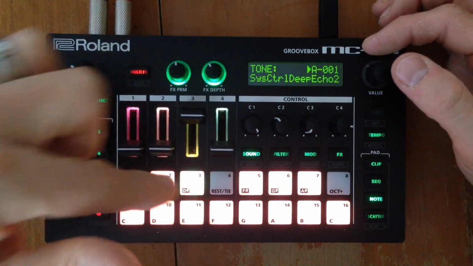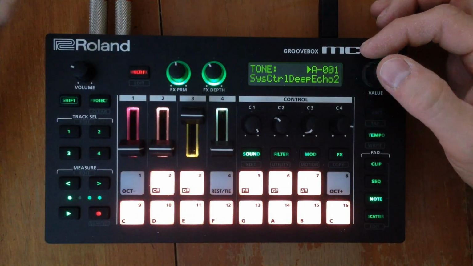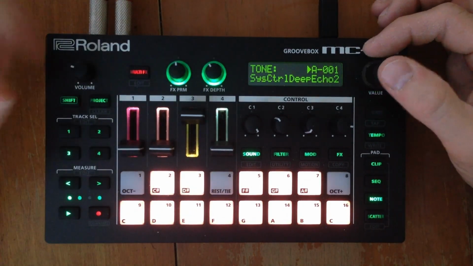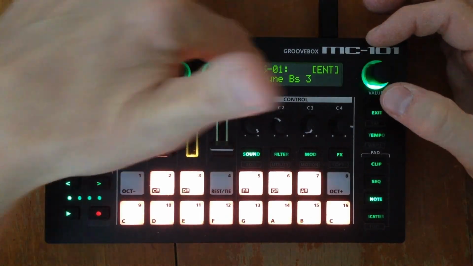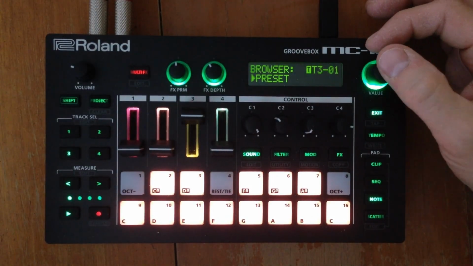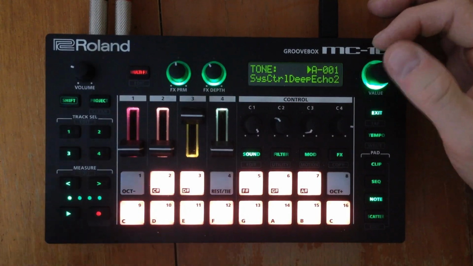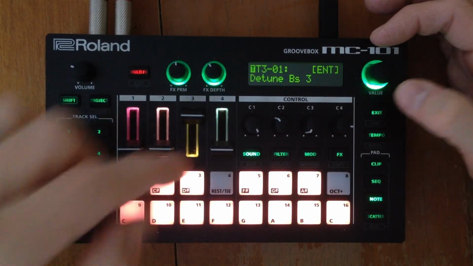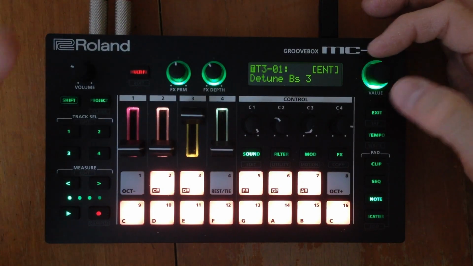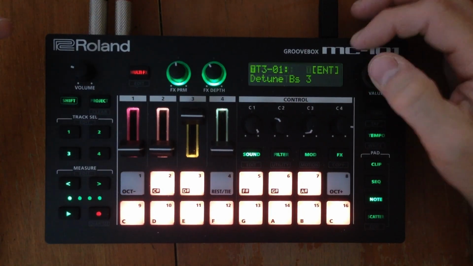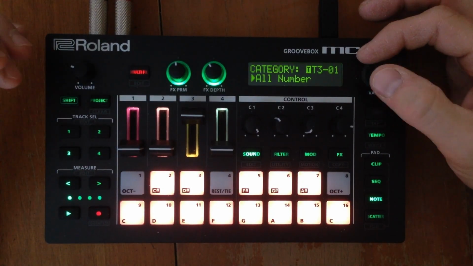It doesn't take me back to deep bass 2 or whatever it was. What is it? Detune bass 3. It doesn't take me back there. So I have to basically, if I remember, it doesn't even tell me what the number is or where it's at. Okay? Ridiculous.